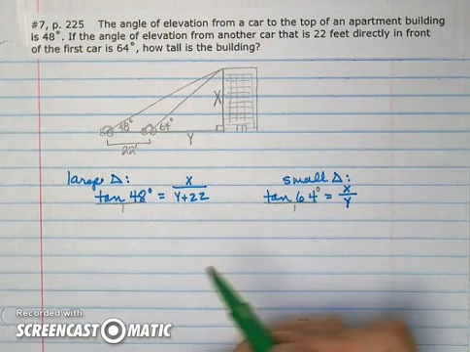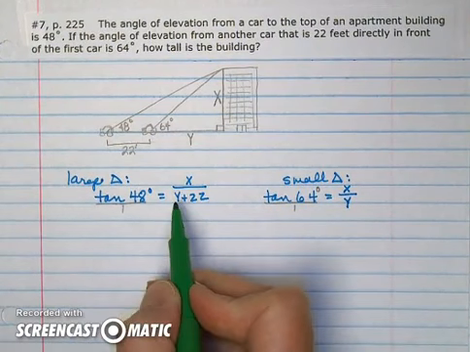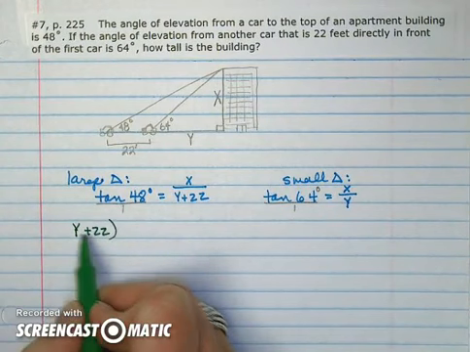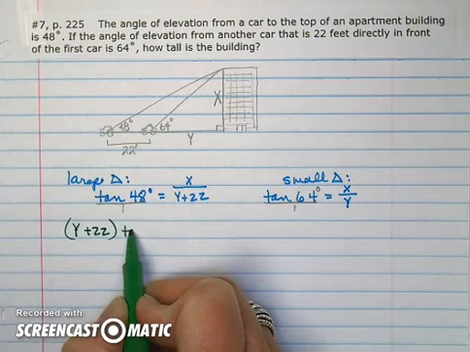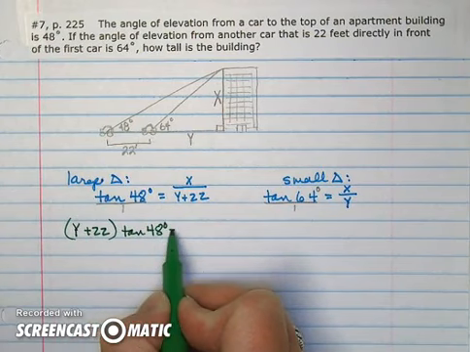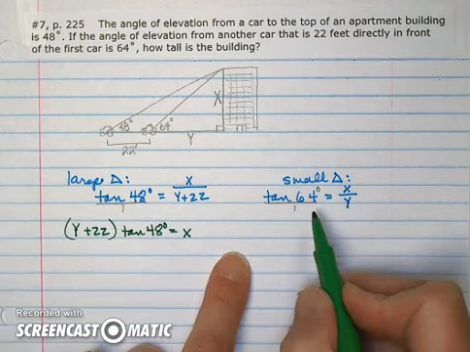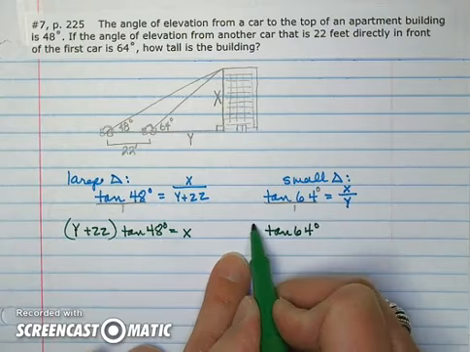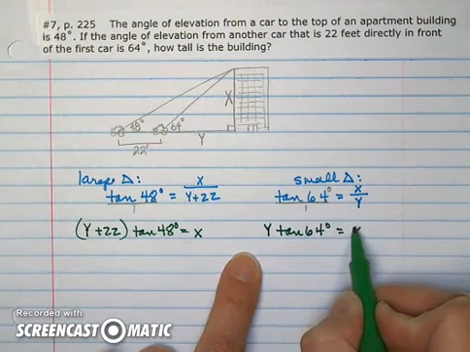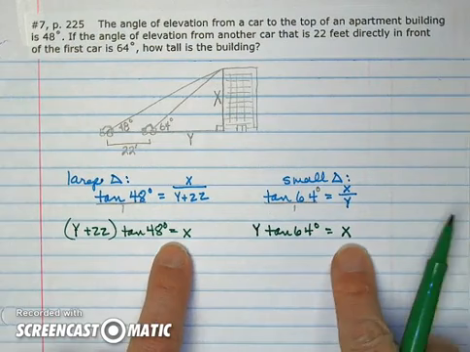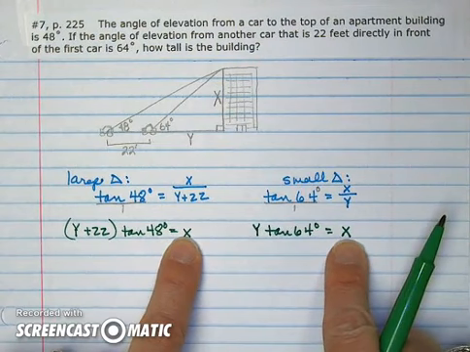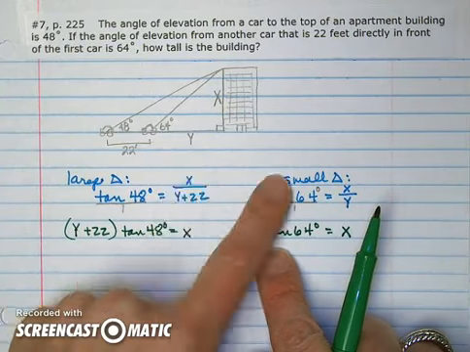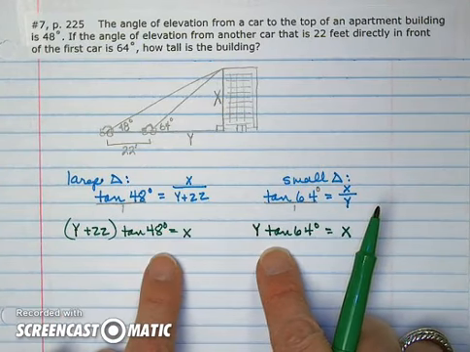I'm going to have y plus 22 times tangent of 48 equals x. Right here I have tangent of 64 times y equals x. Now I have them both equal to x. So if I were to put those together, I would solve for y, which is fine, and then I could put it back in and I could find x. That's a perfectly legitimate path.